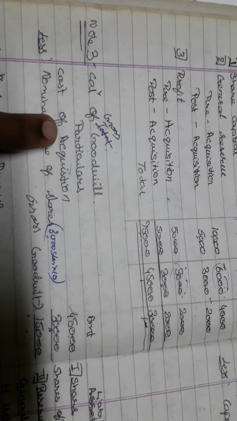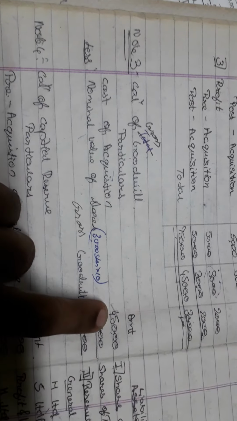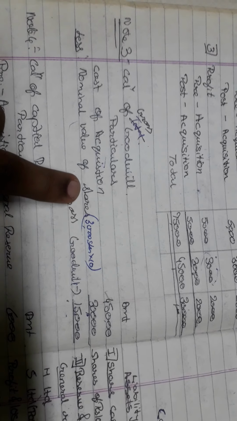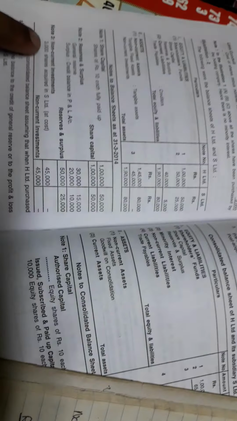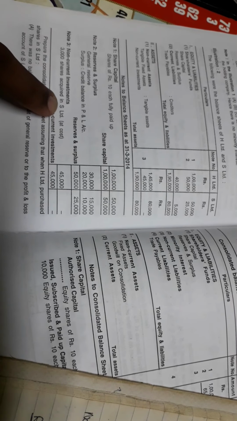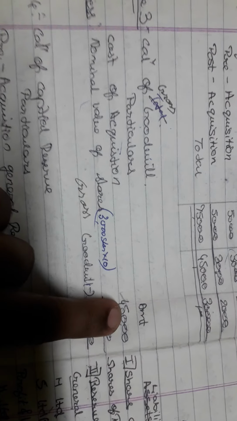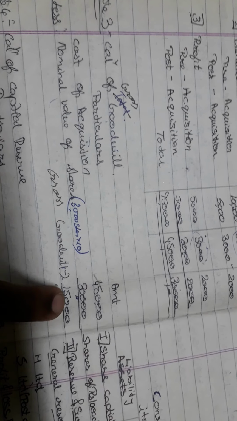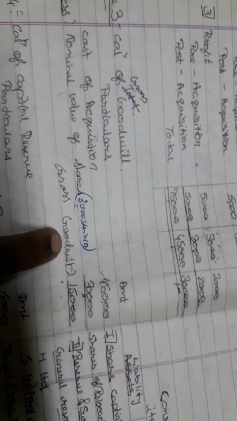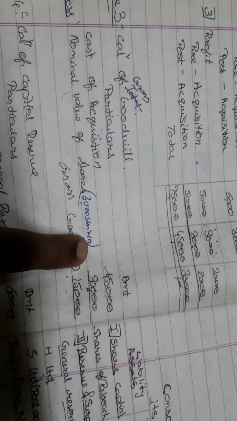Okay, next note: calculation of gross goodwill. So cost of acquisition, how much was it purchased for? The purchase price was 45,000. How much should it be? So 3,000 into 10 it should be. So they would have purchased it for 30,000, but they purchased it for 45,000, more than the amount. Whatever they paid extra to Yes Limited will be called what now? Gross goodwill.